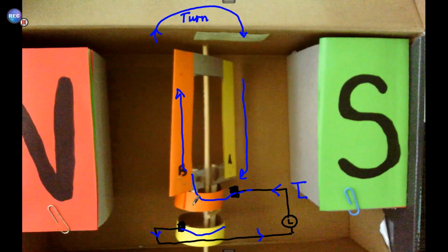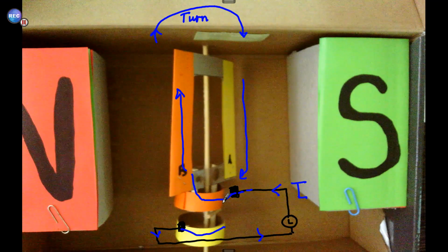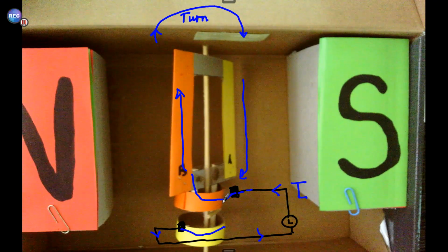And the function of the slip rings is to allow contact between the external circuit and the generator. If there were no brushes touching the slip rings, then your wires would all be entangled as this thing is turning. It won't be an effective motor, generator.